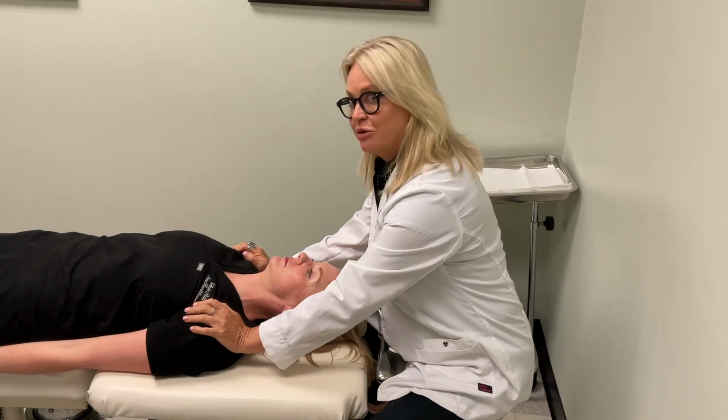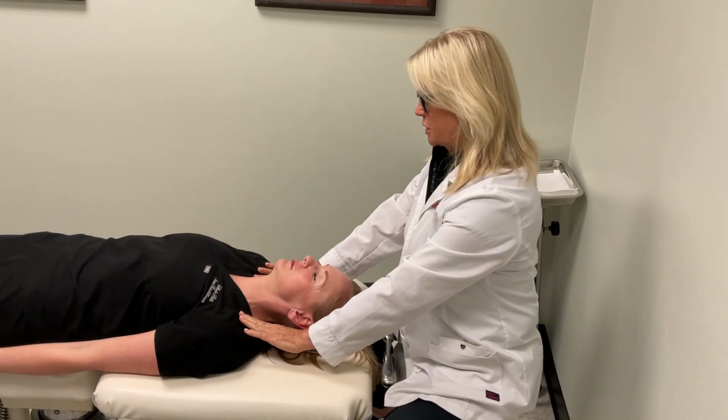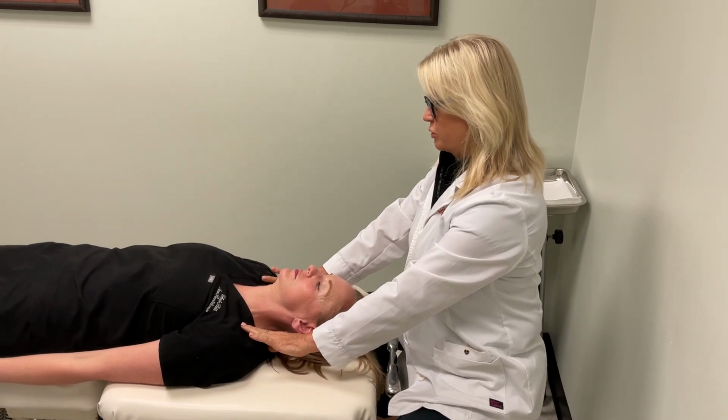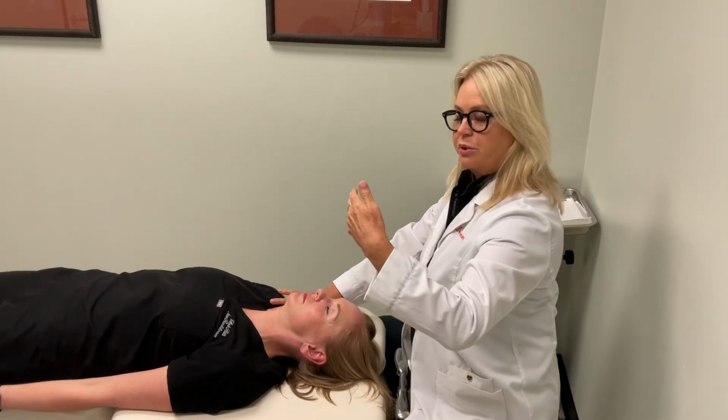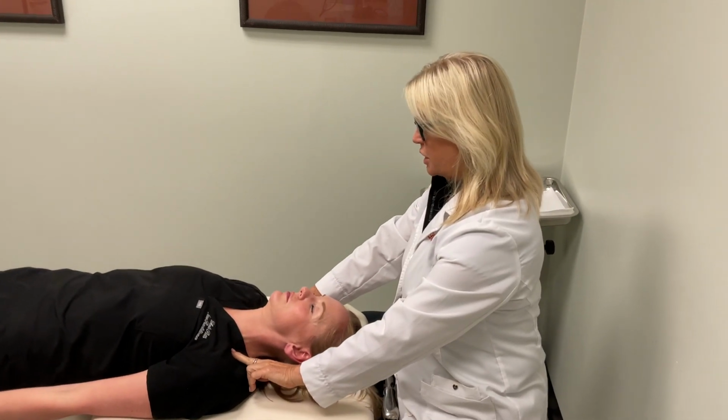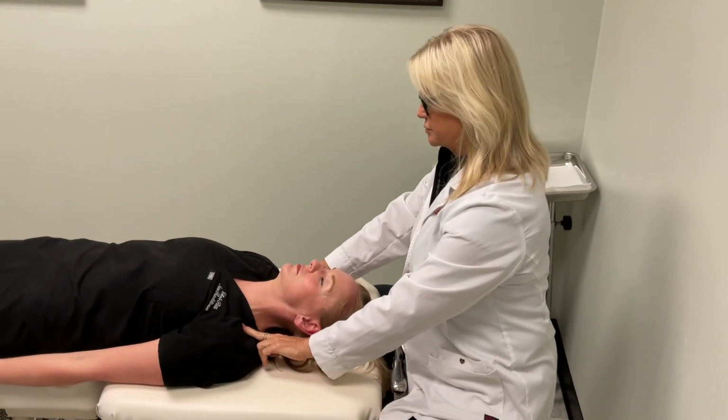And I'm gonna skip over some things, but I wanna make sure I hit the highlights for y'all. I like to address T1, which is that most superior of the thoracic vertebrae, through the thoracic inlet.